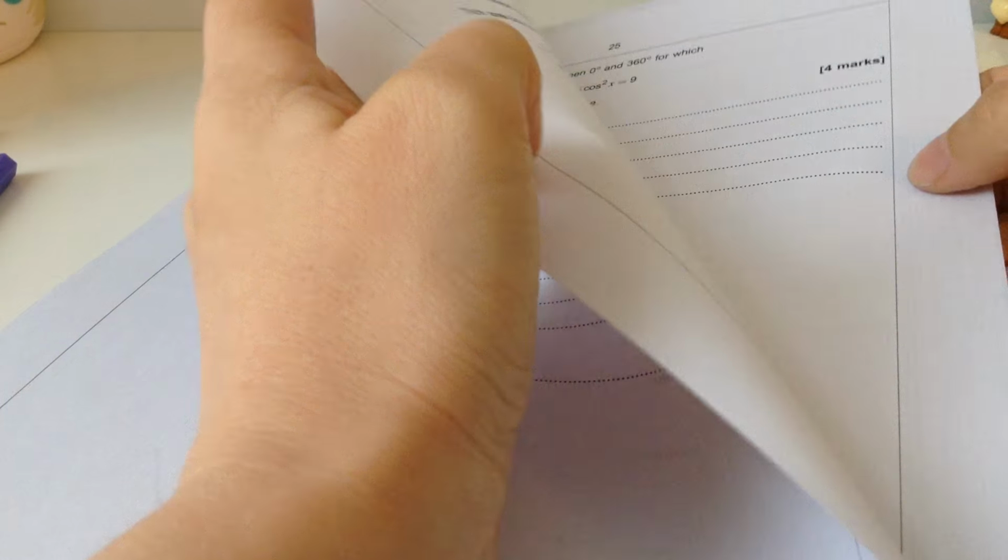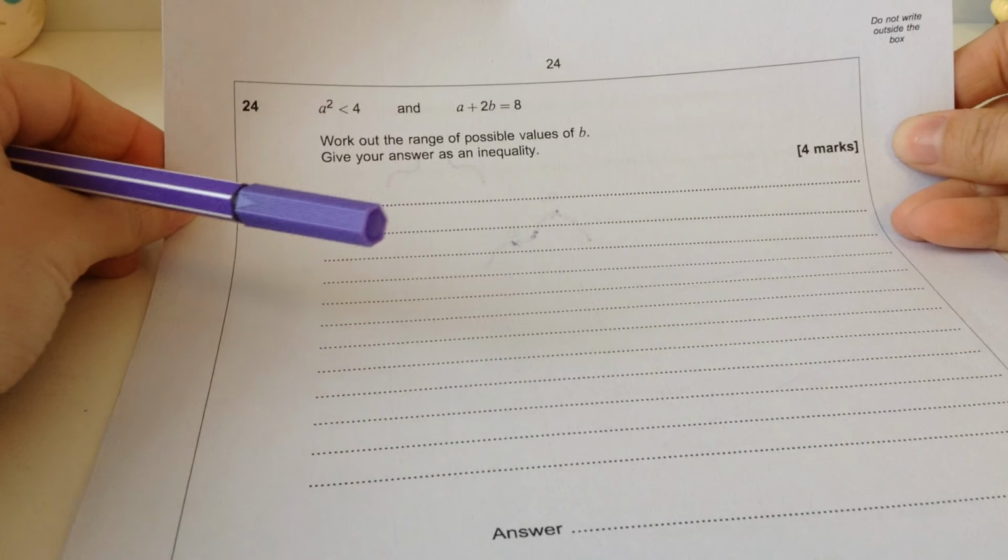So how much have we got left? 24, 25... Wow, this paper's really long actually. Well, let's just keep going.